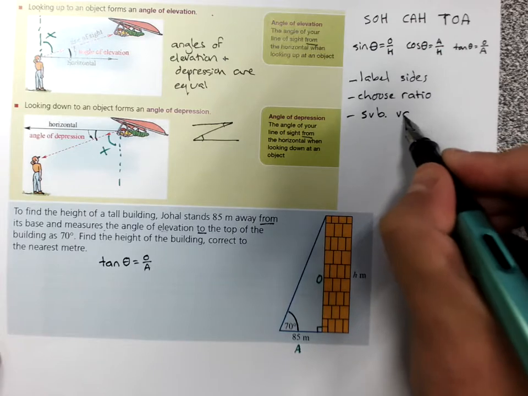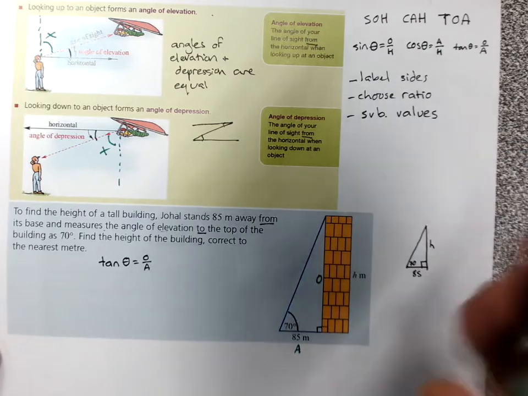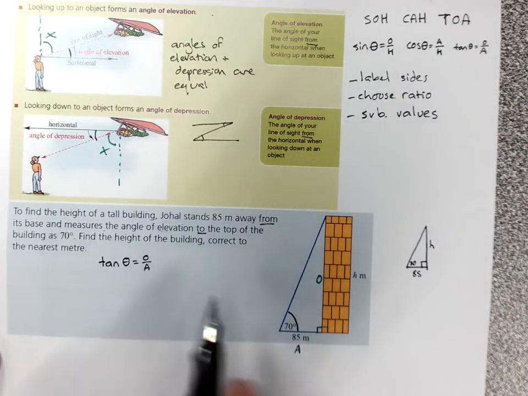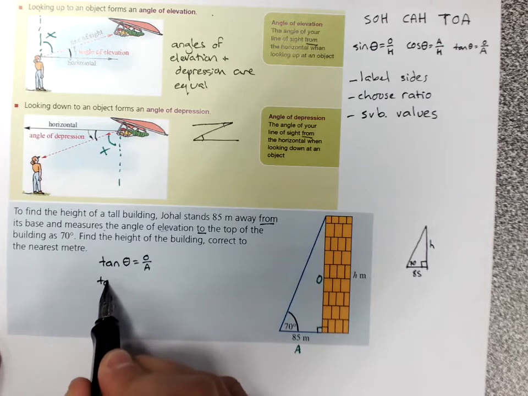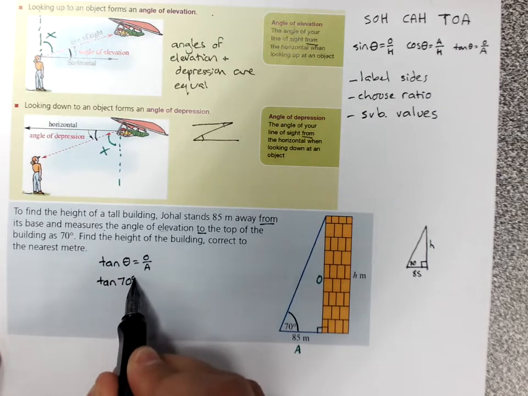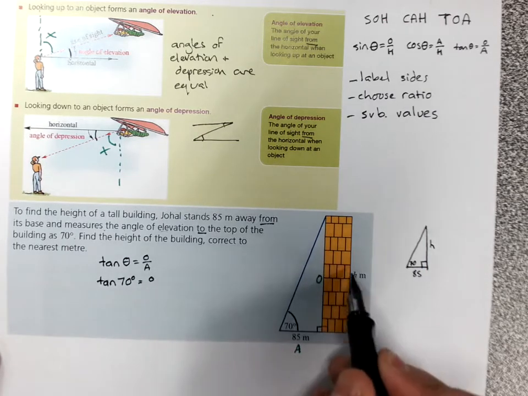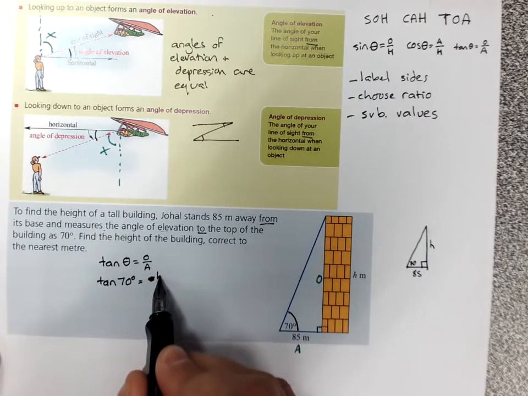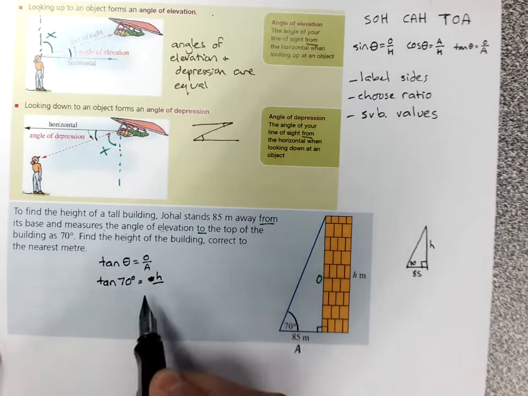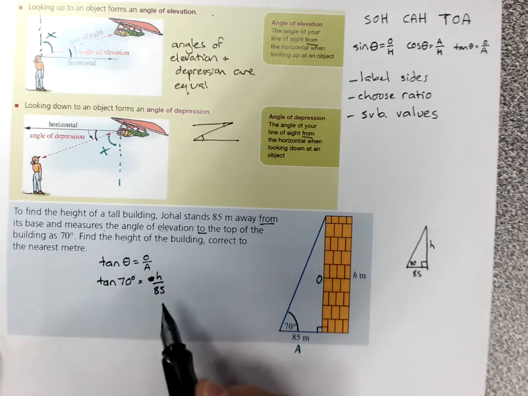Substitute my values. I know the angle, it's 70. So I write tan 70 degrees equals, I don't know the opposite, it's got H on it, so we'll call the opposite H, over 85.